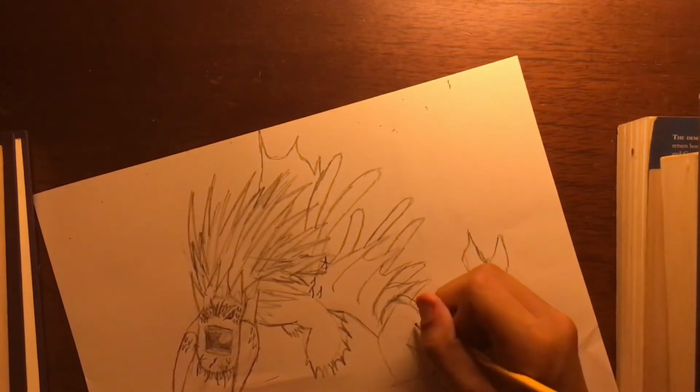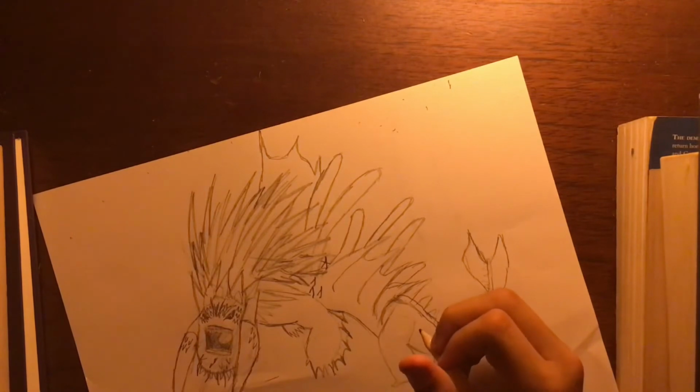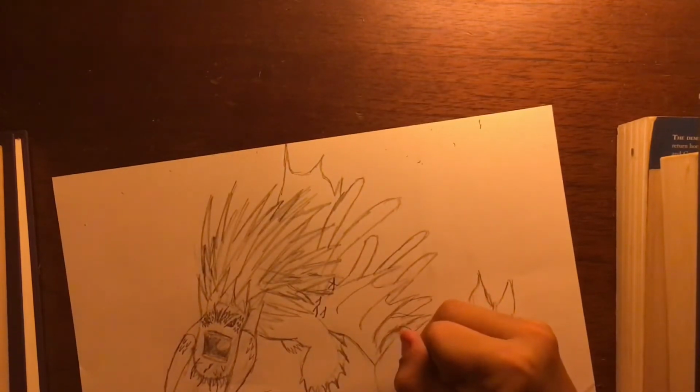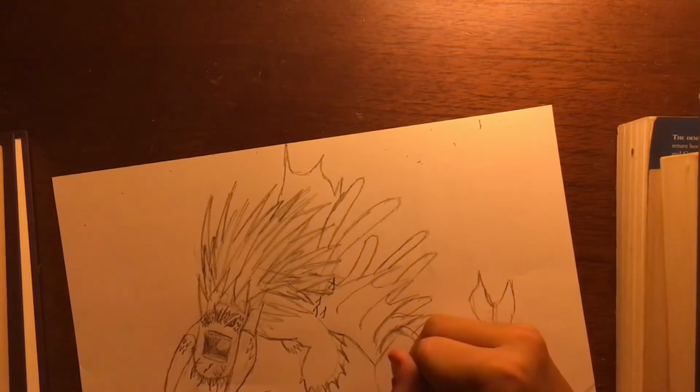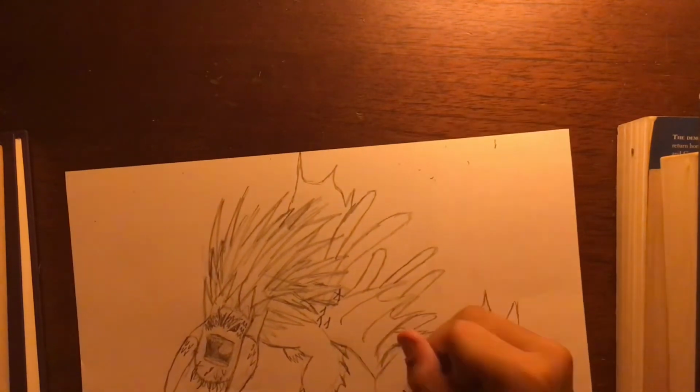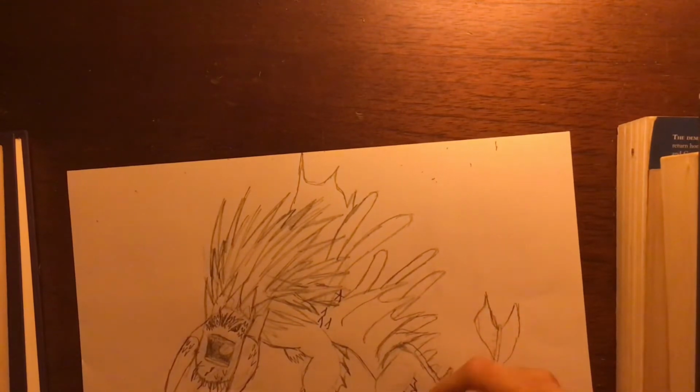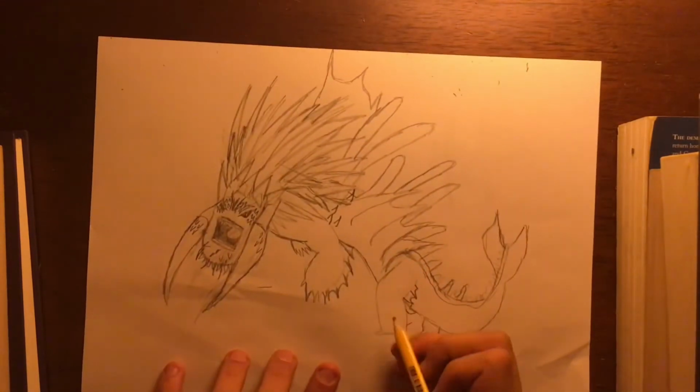Now on this leg, I will also be adding little spikes. Like it'll start like that, and then it gets small. Like that.